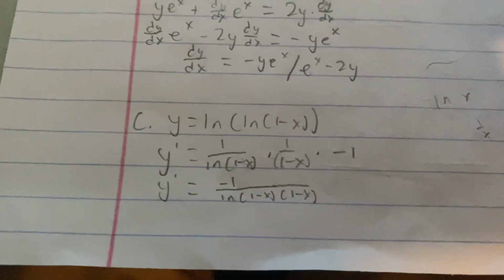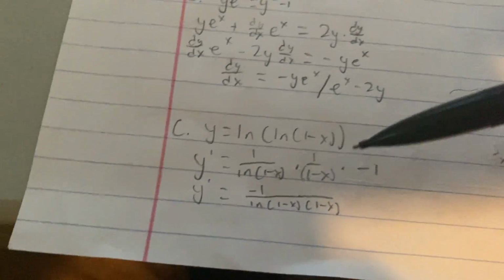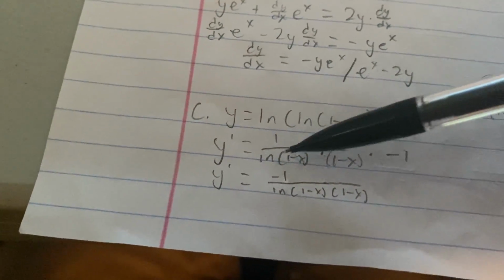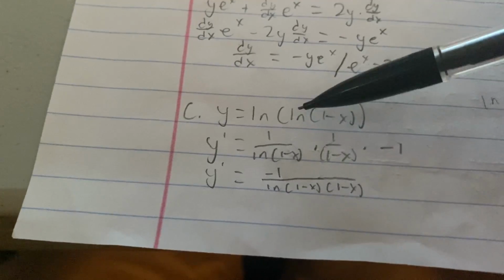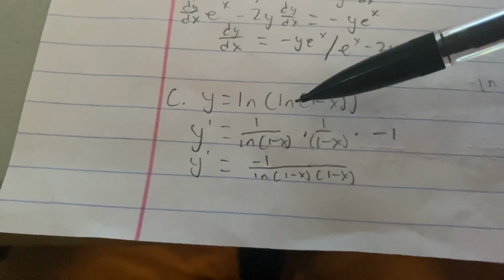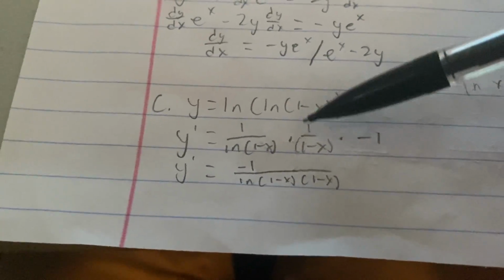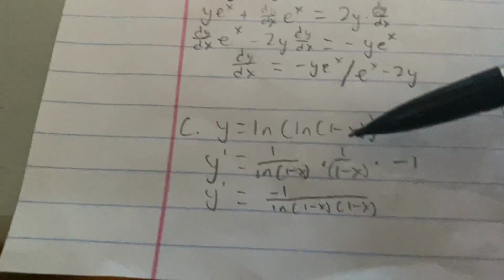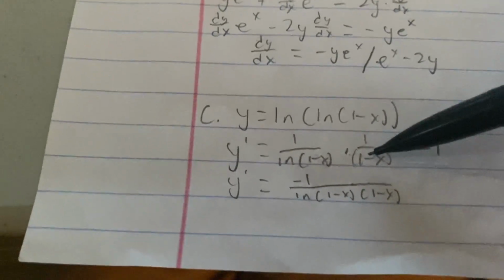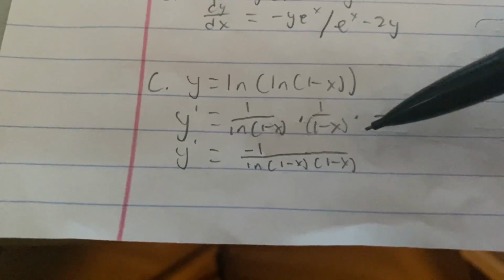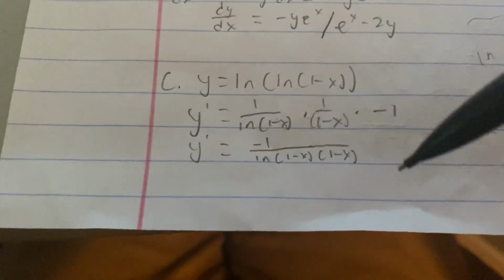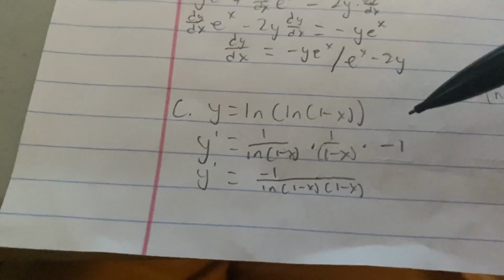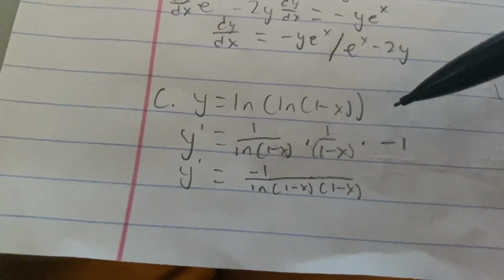So with that in mind, the derivative of ln of (ln 1 minus x) is 1 over this right here, ln 1 minus x, and we have to apply the chain rule to everything inside, so we do the derivative of ln 1 minus x, which is just 1 over 1 minus x, and then, again, another chain rule. So 3 chain rules in this one, and then it's just the derivative of 1 minus x, which is negative 1, and then all you have to do is multiply all these terms together, and you get negative 1 over ln 1 minus x times 1 minus x.